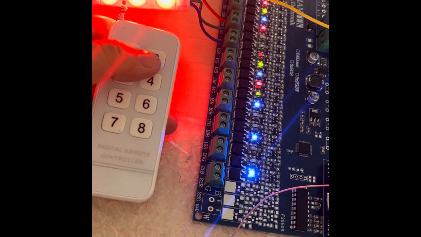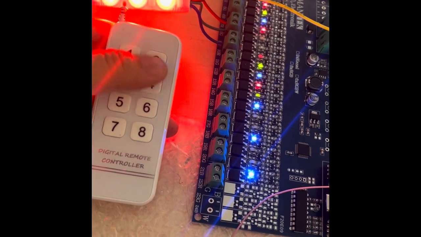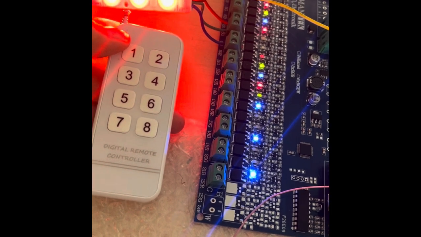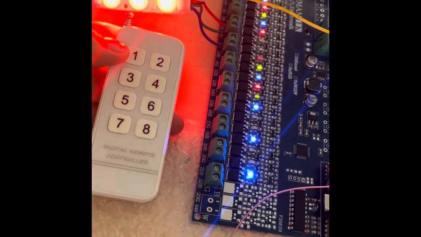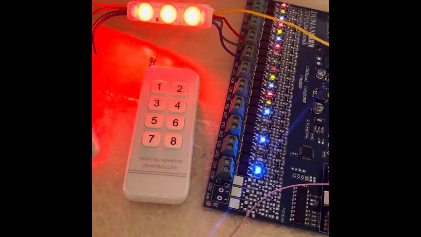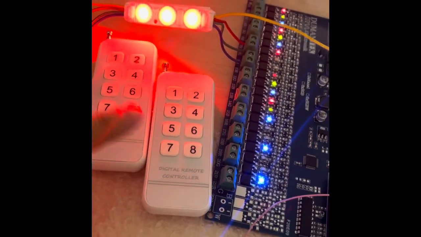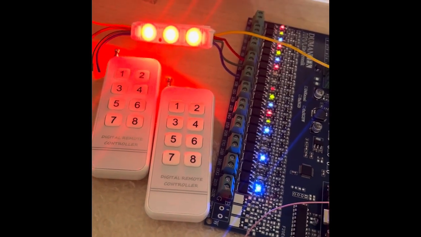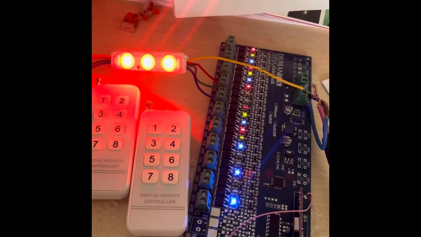So if you want to change the colors, you should follow the same process to arrange the color. And I sent you 2 remote controls in case one of them is broken or lost. Thank you very much.